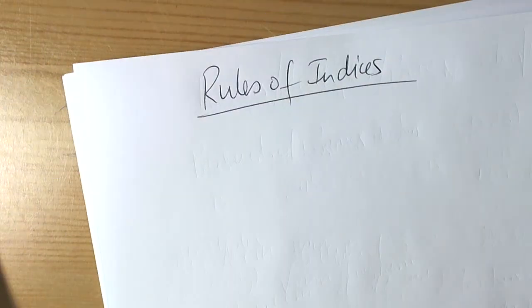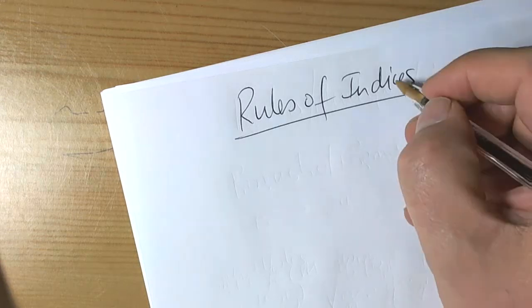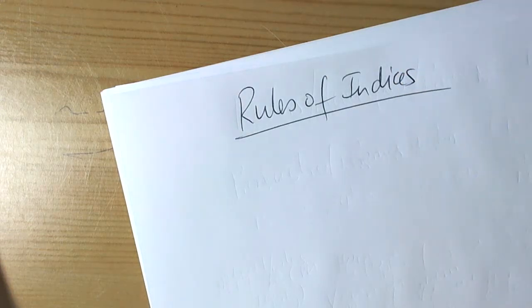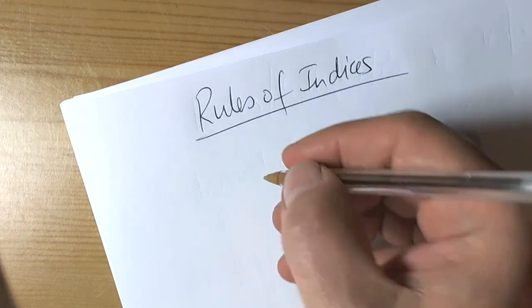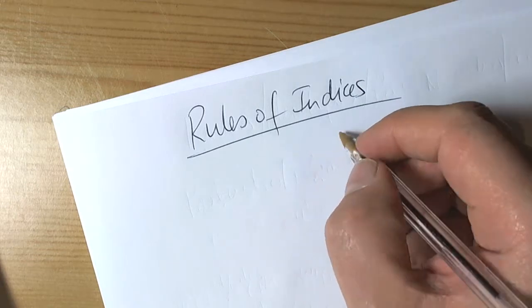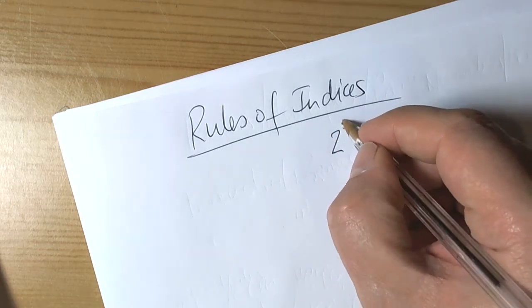So just like you've learned your times tables and everything else by practicing them, rules of indices are fairly straightforward once you practice them, and you just learn one of the power series, and then the patterns work for any number. So what I mean by a power series, let's take the power series of 2. Power series means that you're looking at different powers as you come down the patterns.